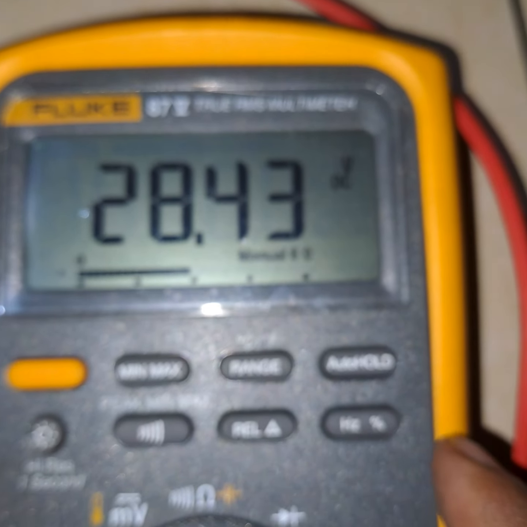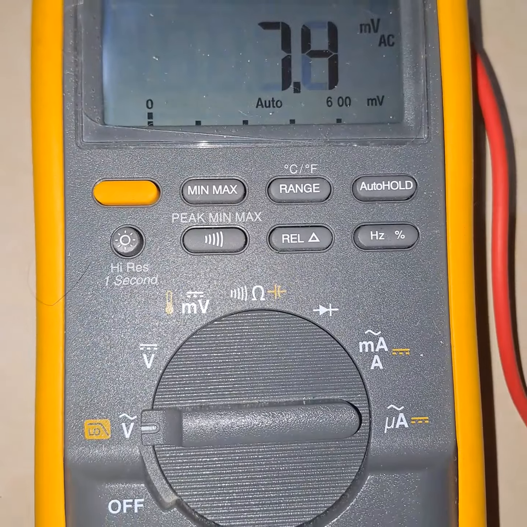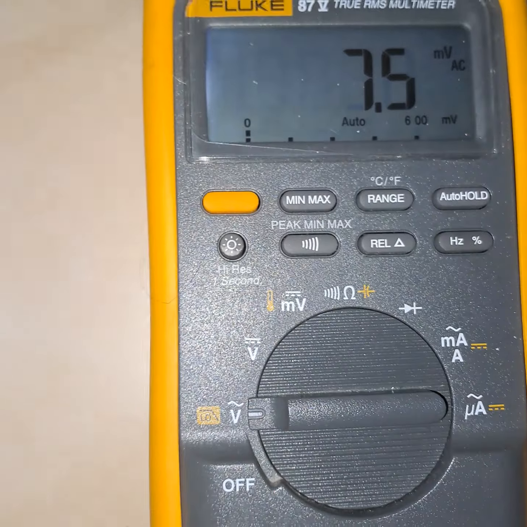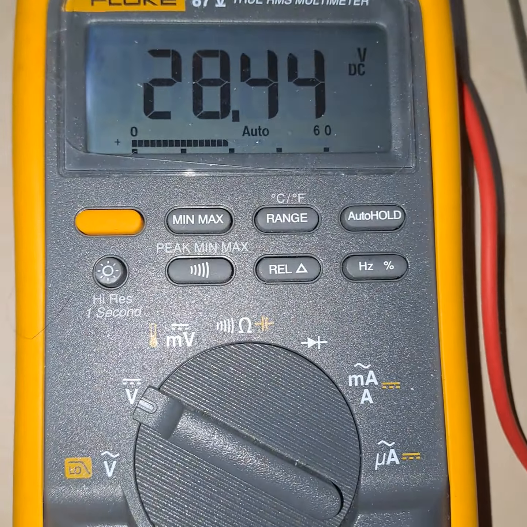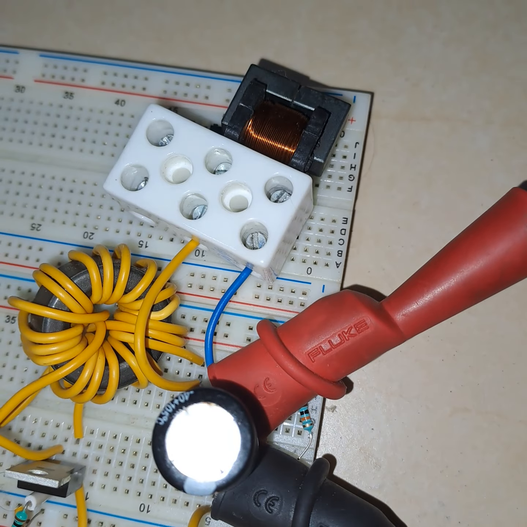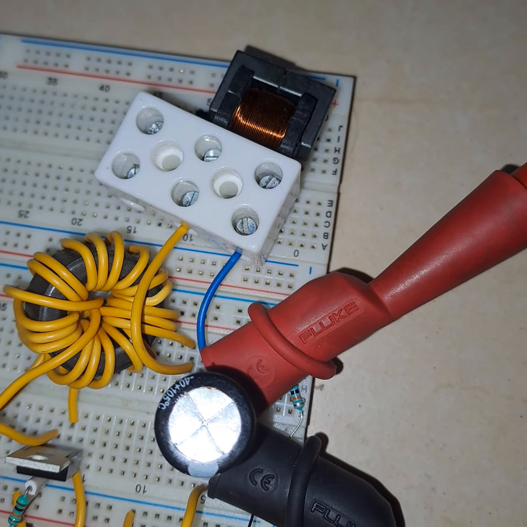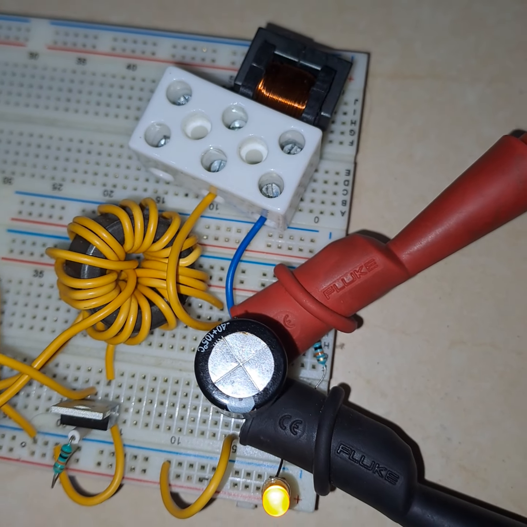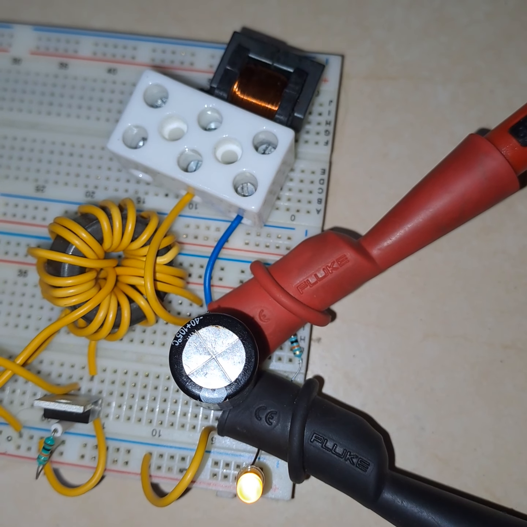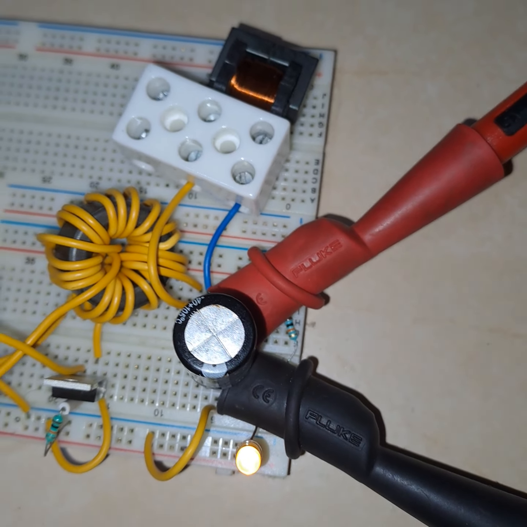If I select the AC, then what am I getting? I am getting 10 millivolt AC. So there is no AC component in the signal. That means I am getting a pure DC output. The voltage is 28 volt DC, and this is because I am having a choke here, and this choke is filtering all the AC components. Okay, the capacitor is also bypassing all the AC components.